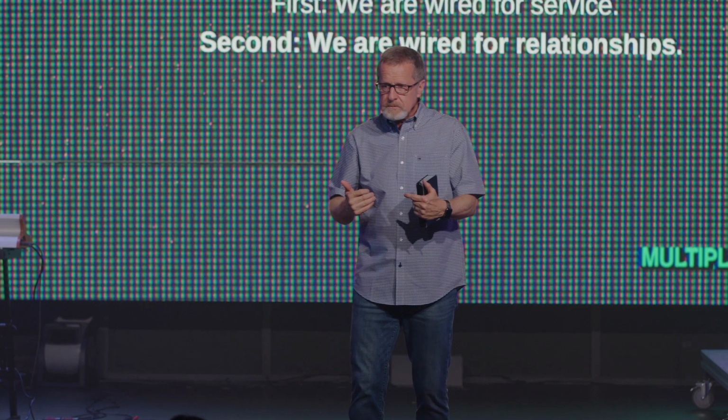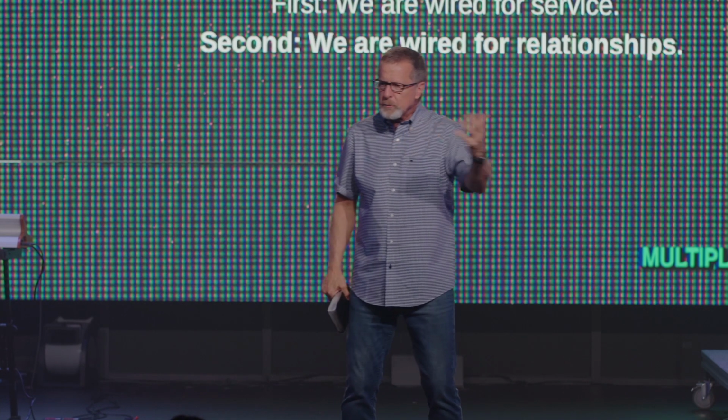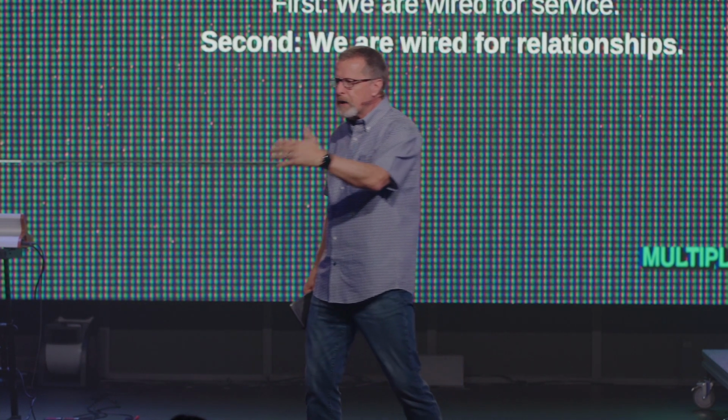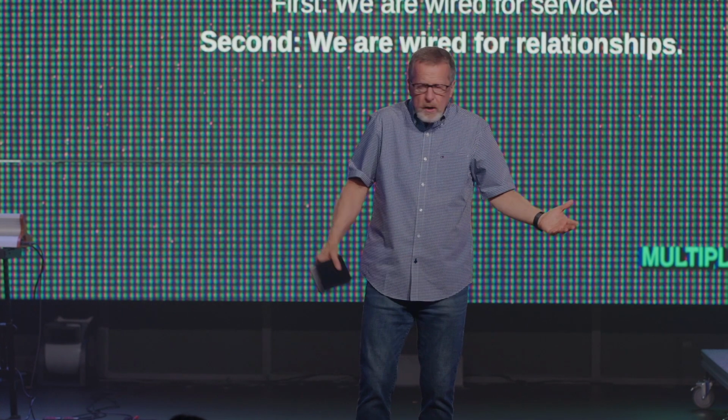Therefore, when we're out of relationship, when our relationships are fractured, when we are lonely, we don't function well. Just consider all of the unhealthy decisions that come out of a deep sense of loneliness, from poor sexual choices to poor drug choices to suicide. I'm alone. I'm disconnected.